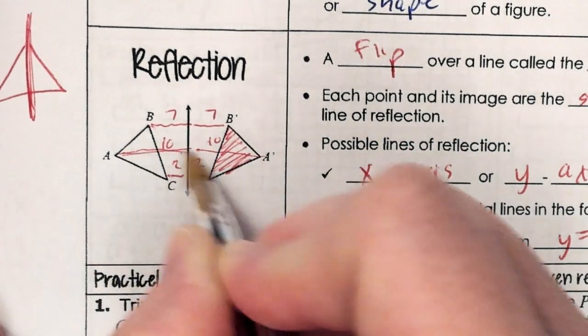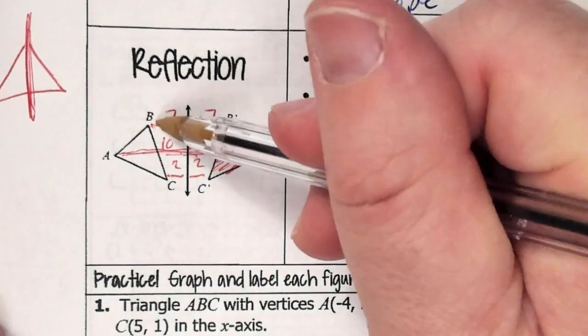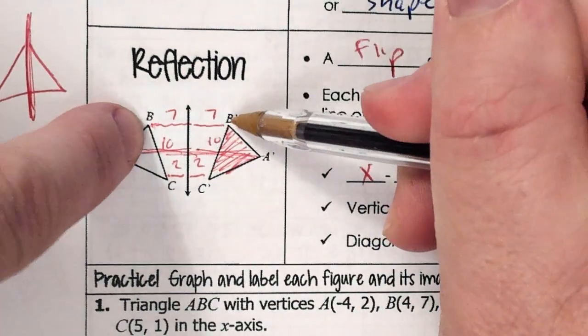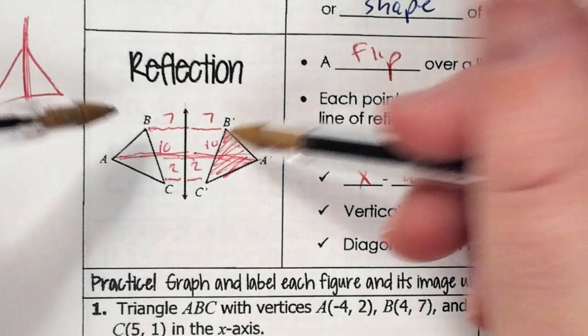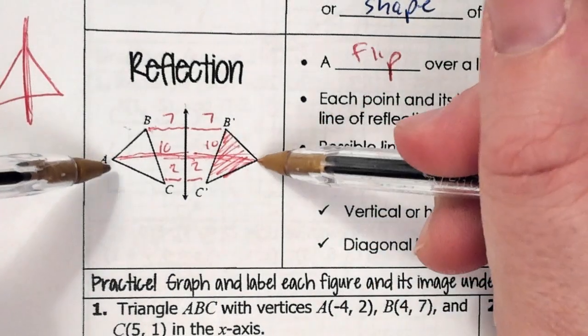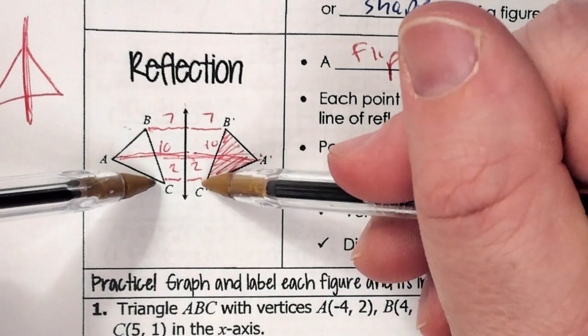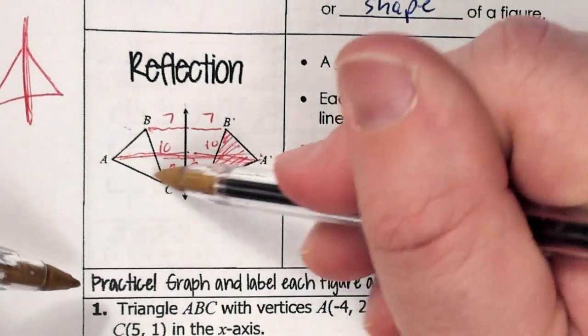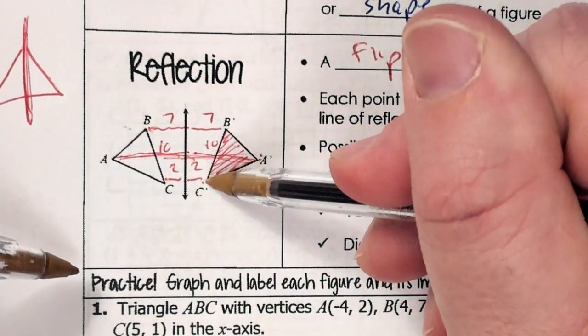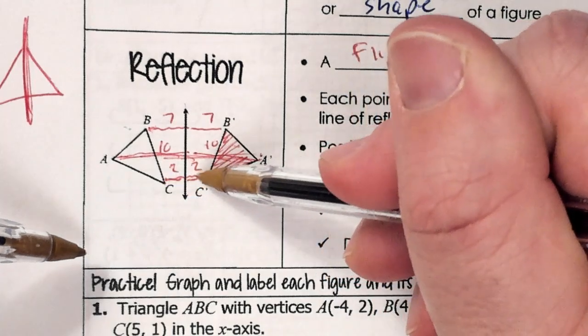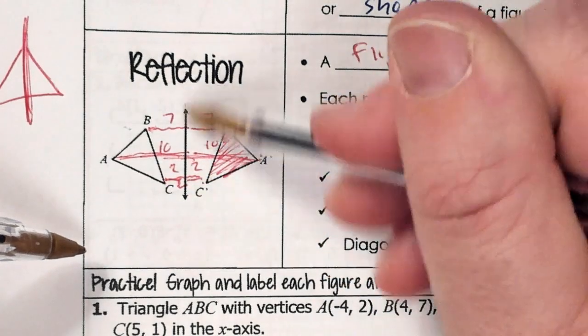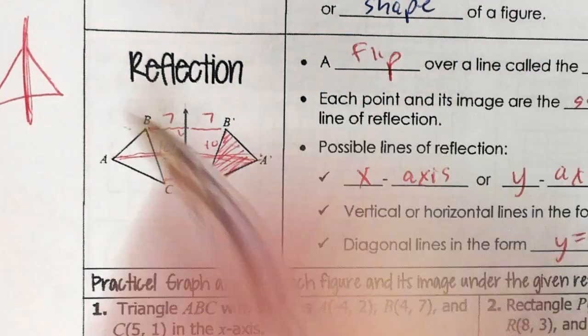Now here's the more important part. So you know that this line is smack dab in between both the B's. This line is smack dab in between both A's, and this line is smack dab in between both C's. Also, if I draw a line straight from C to the other C, this line right here is perpendicular to the line of reflection. That's all really, really good stuff.